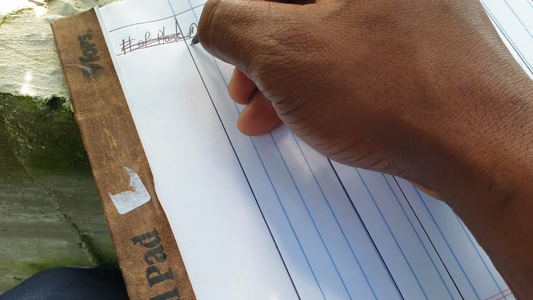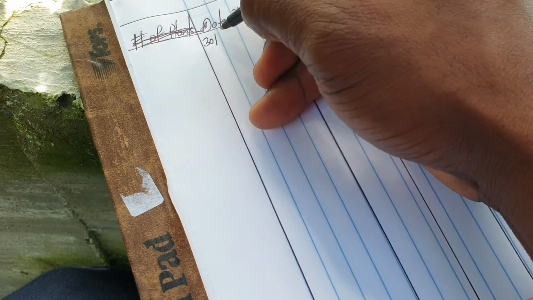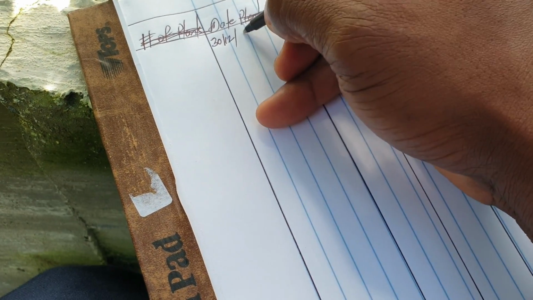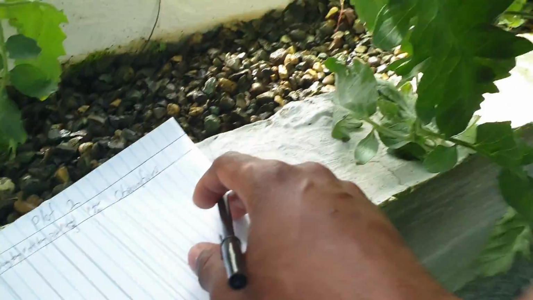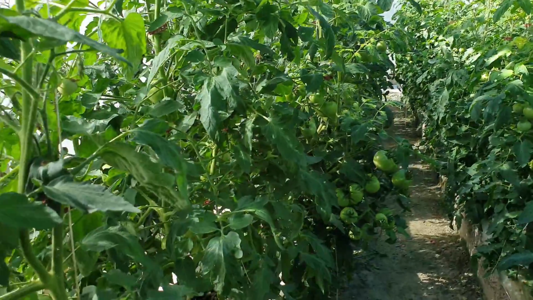So today's date is the 30th, right? So the 30th of 12, 2020, and I observe that maybe these ripe tomatoes were ripening from maybe yesterday, right? Because 24 hours make a very significant difference in terms of ripening. But let me just put it for today, right? So that is our first observation.